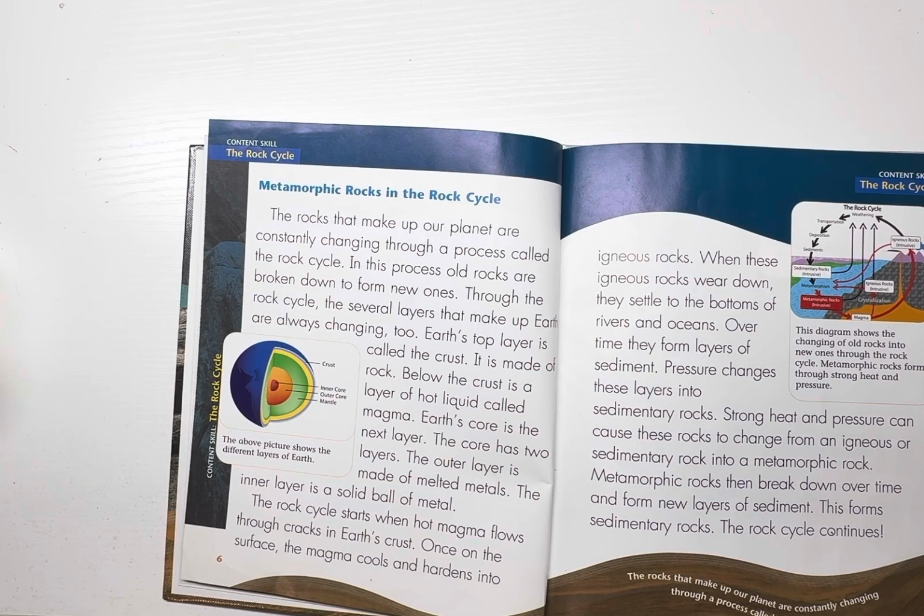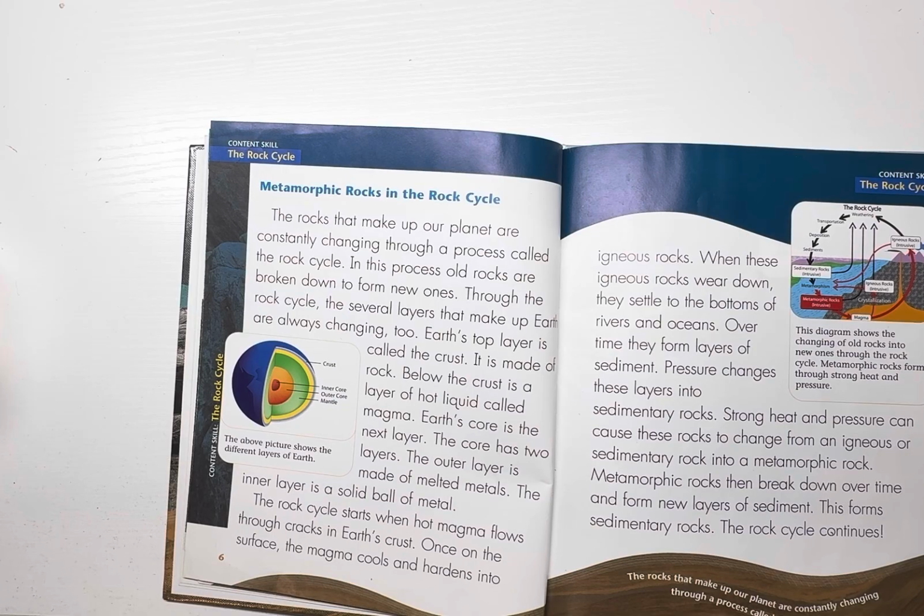Earth's top layer is called the crust. It's made of rock. Below the crust is a layer of hot liquid called magma. Earth's core is the next layer. The core has two layers. The outer layer is made of melted metals. The inner layer is a solid ball of metal.